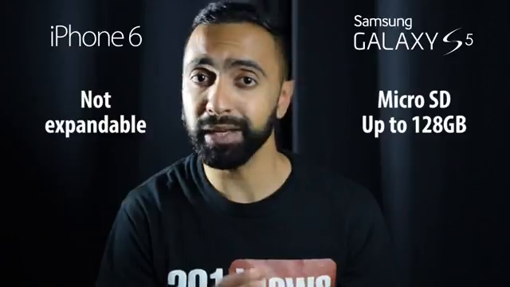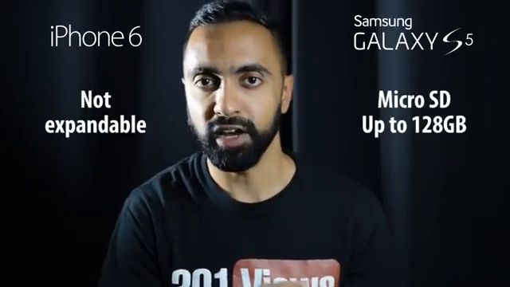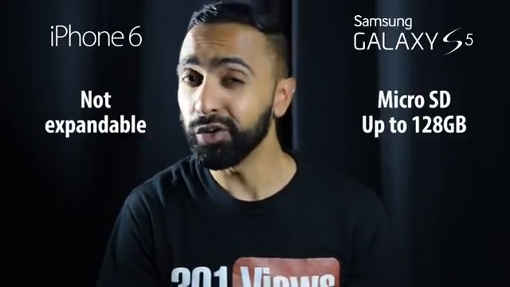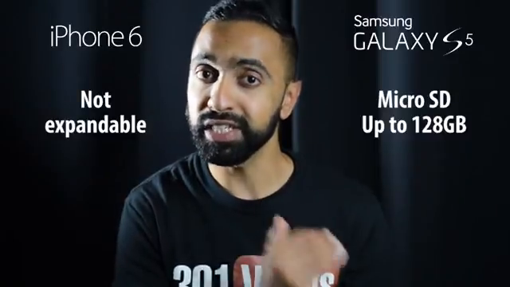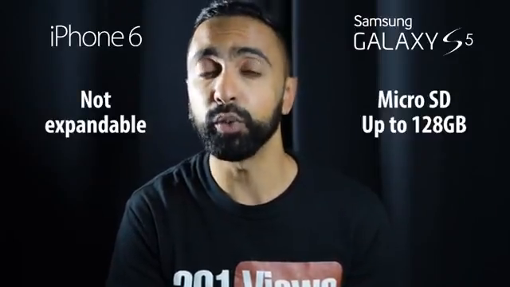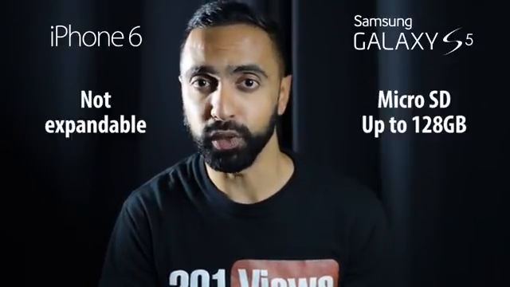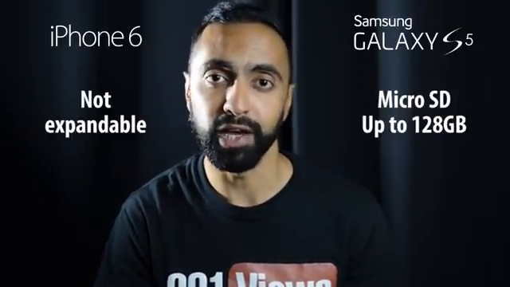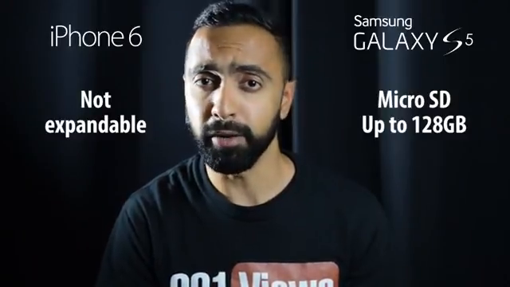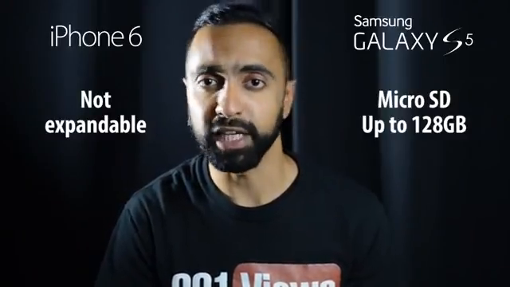expandable storage, so you can expand the storage on the Samsung Galaxy S5 with a micro SD card up to 128 gigabytes. So even if you want to go for the 16 gigabyte model and buy a 128 gigabyte card, you'd still have a lot more storage than the 128 gig version of the Apple iPhone 6. So that is something to bear in mind. Definitely an advantage to have that expandable storage.